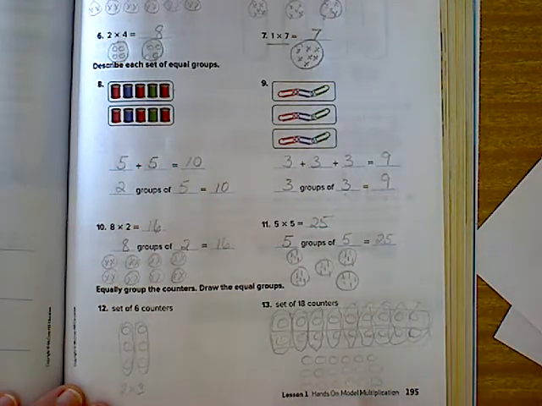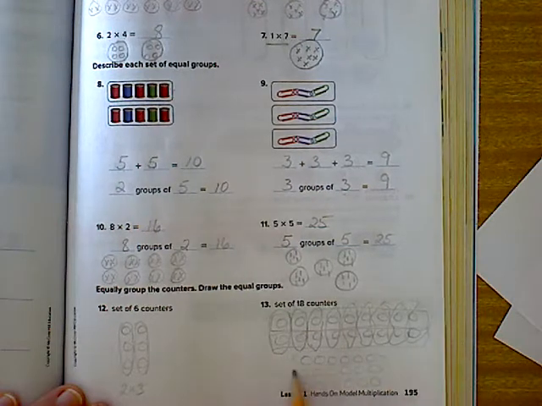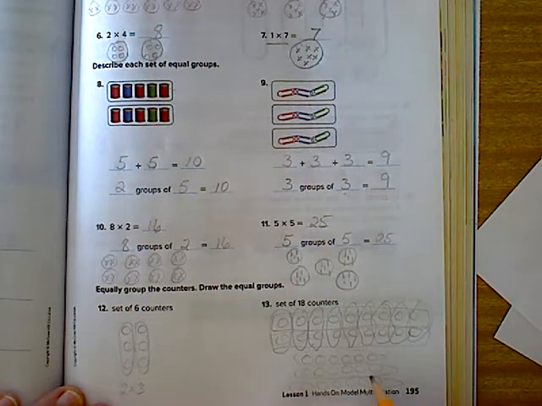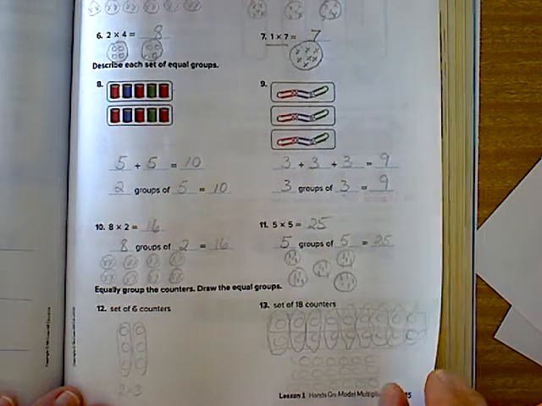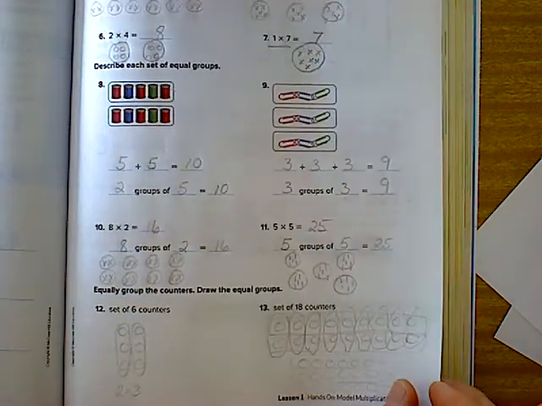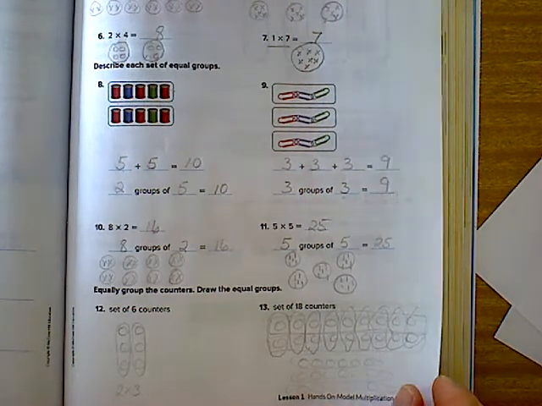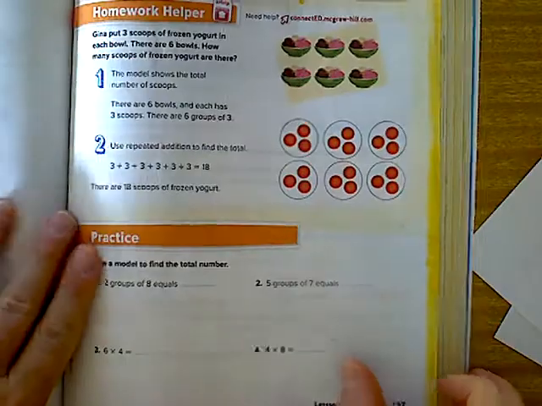There's 18, and I have 6 in each group if I have 3 groups. 3 groups with 6 in each group. So there's lots of ways that you can regroup things in order to put them together. The idea is, though, that they all have the equal number in each group. They have to have the same number in every group.